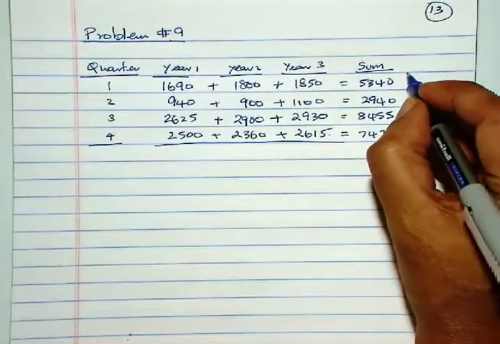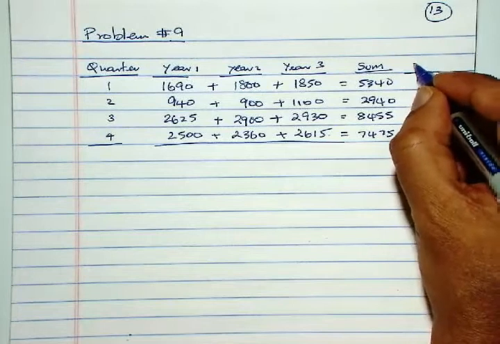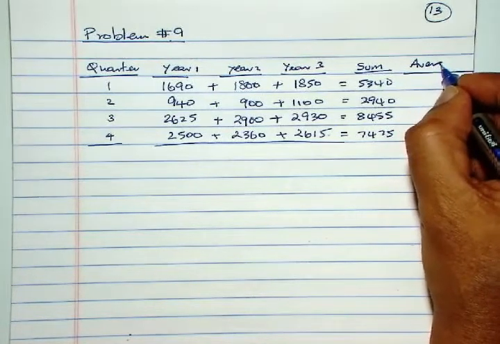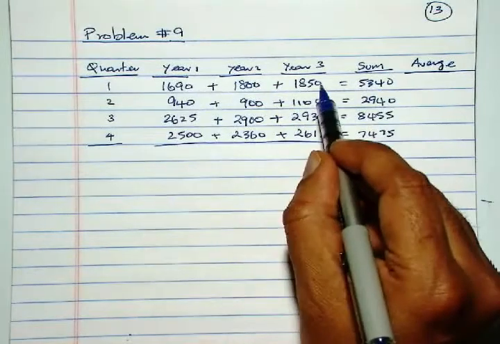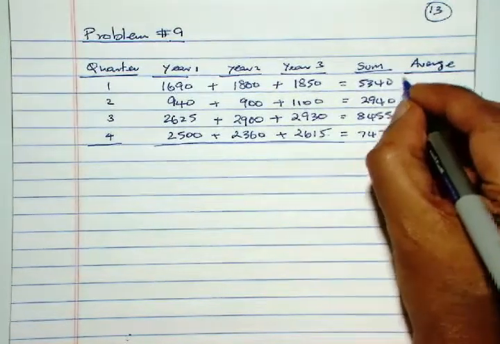And then we find the average. So this is the sum made up of 3 numbers, so we have to divide by 3.